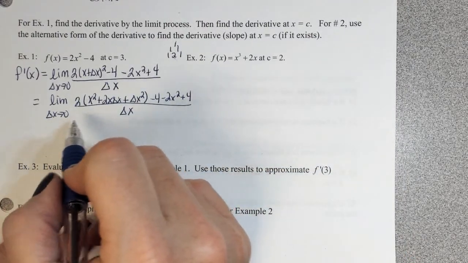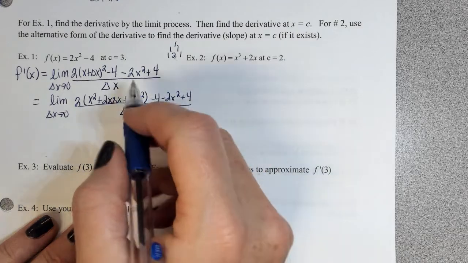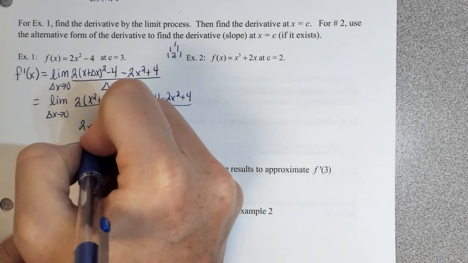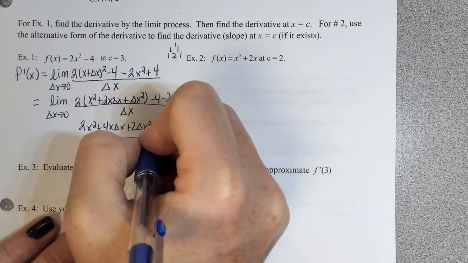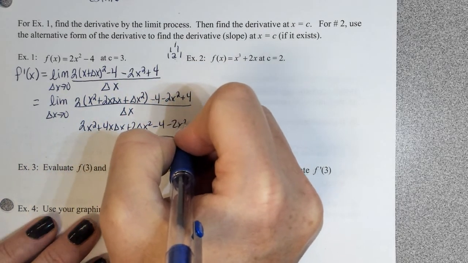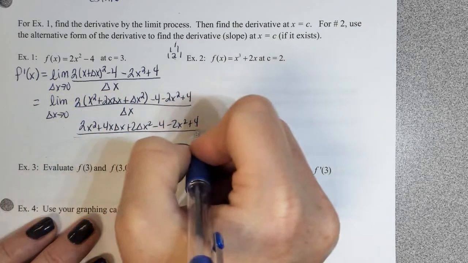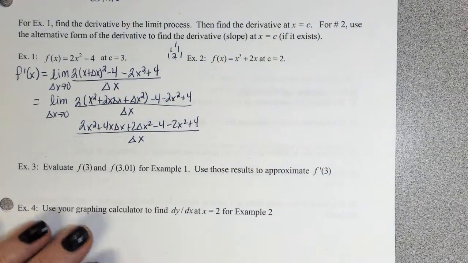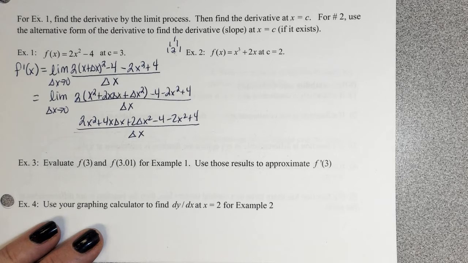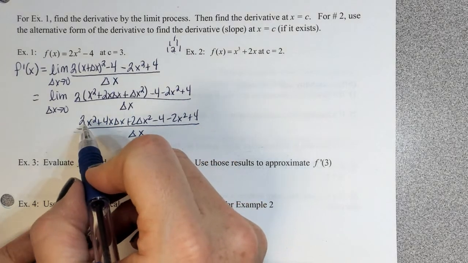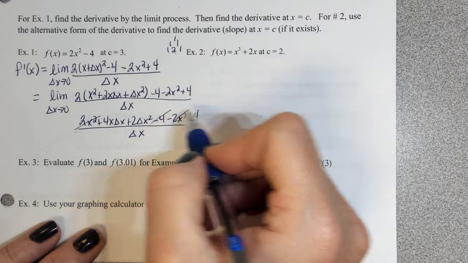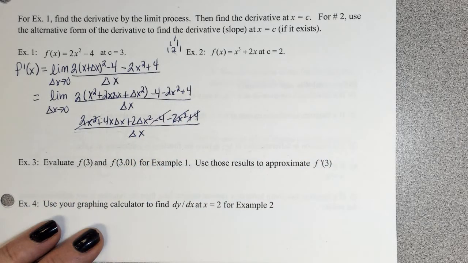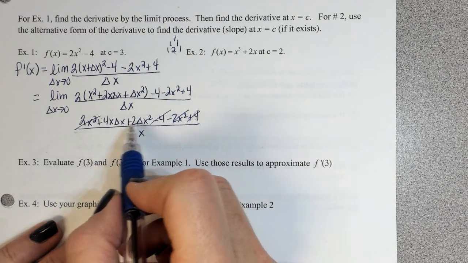Our whole goal is to plug in 0 for delta x. If I did it now, I'd get 0 over 0. So I have to keep working using algebra to simplify. If I have simplified correctly, then many of these terms should cancel out and become 0. So looking for like terms, 2x squared minus 2x squared is 0. Negative 4 plus 4 is 0. Now we're just left with these 2 terms.